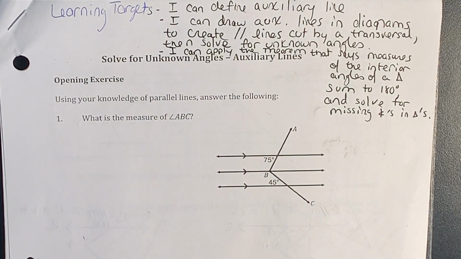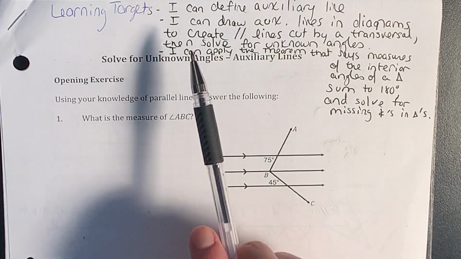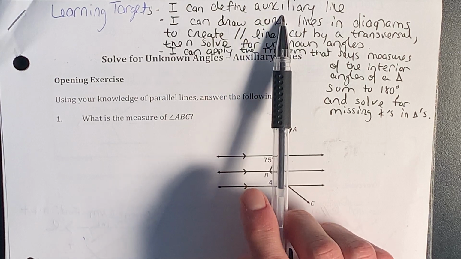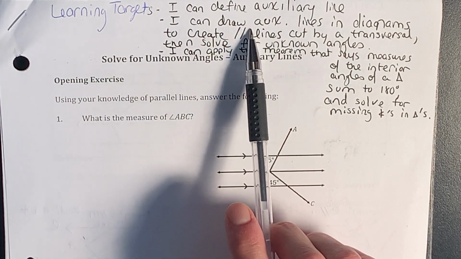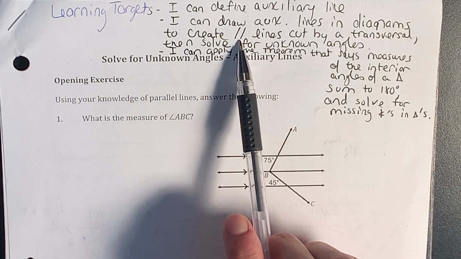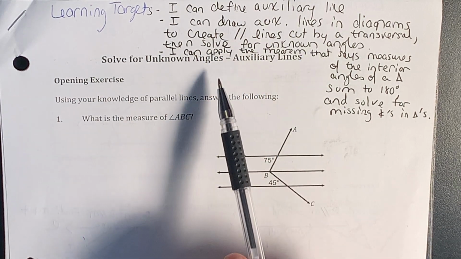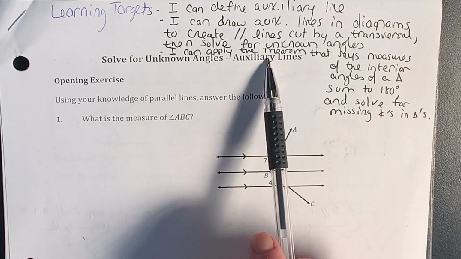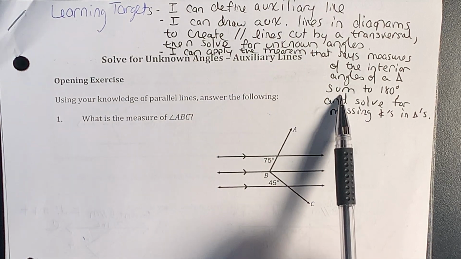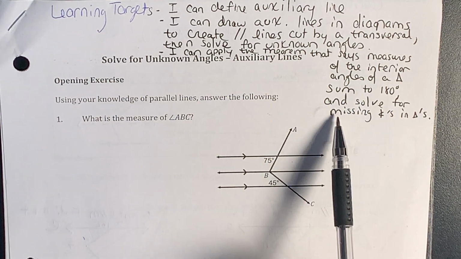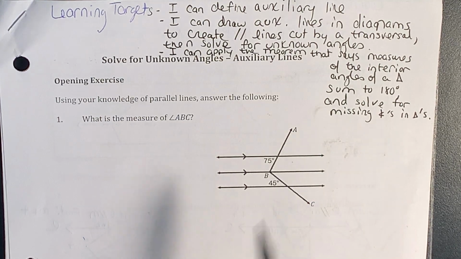Welcome to today's lesson on solving for unknown angles using auxiliary lines. Our learning targets: I can define an auxiliary line. I can draw auxiliary lines in diagrams to create parallel lines cut by a transversal and then solve for unknown angles. And I can apply the theorem that says the measures of the interior angles of a triangle sum to 180 and then solve for missing angles in triangles.